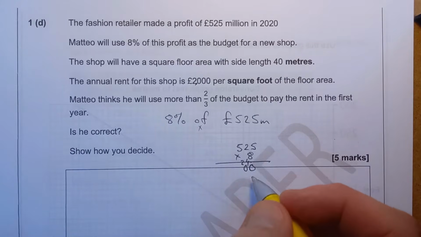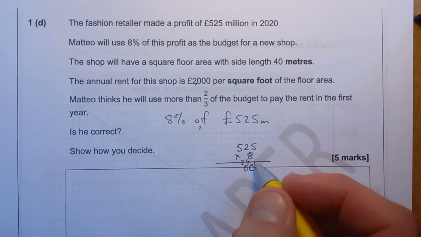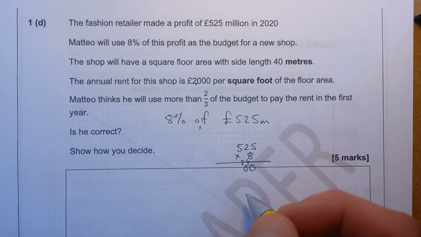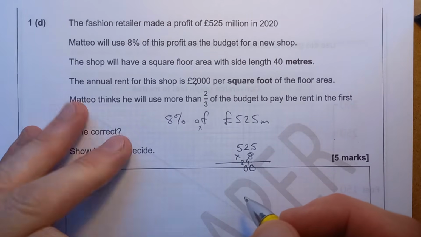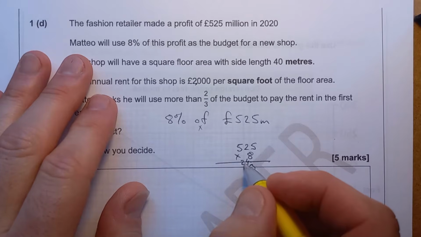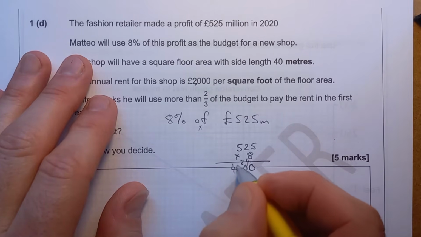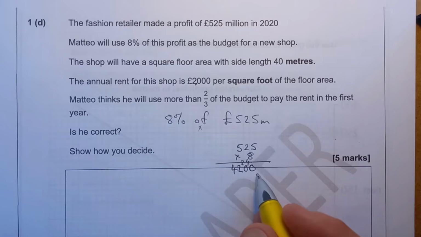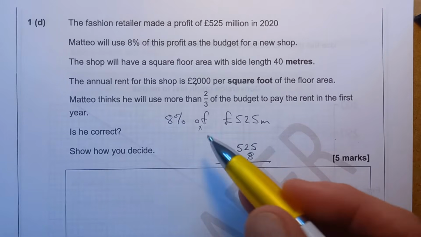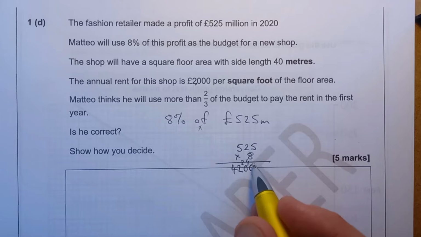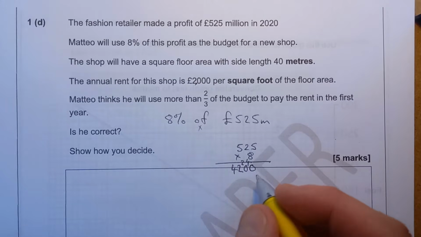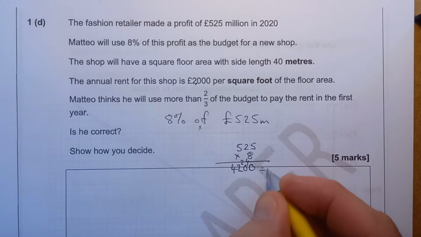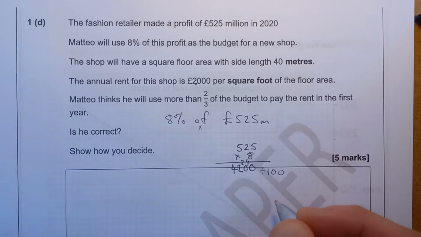And then 5 times 8, or 8 times 5, we saw earlier, actually we did 5 times 8 last time, didn't we? 8, 16, 24, 32, 40, plus the 2, got 42. Okay, so we've got 4,200. We want to turn this into a percentage. So instead of 8, it's 8%. So we're going to need to divide this by 100.